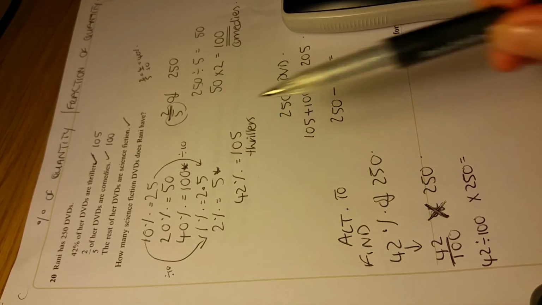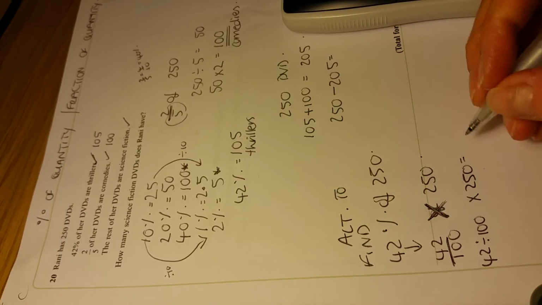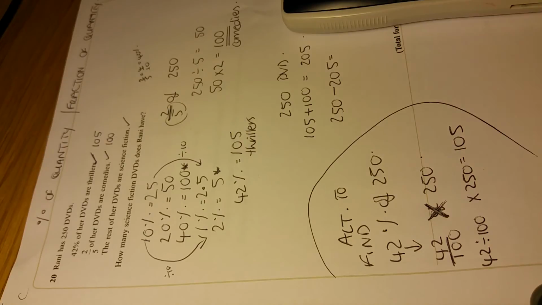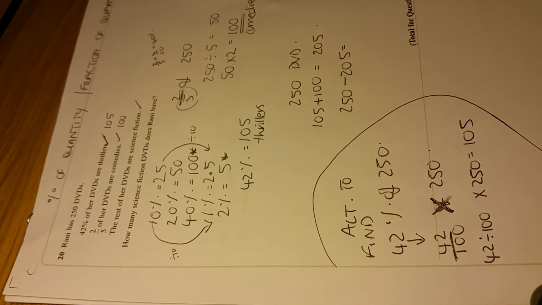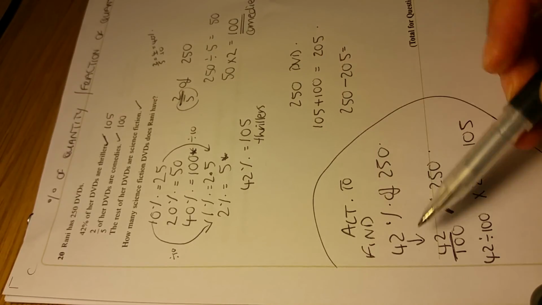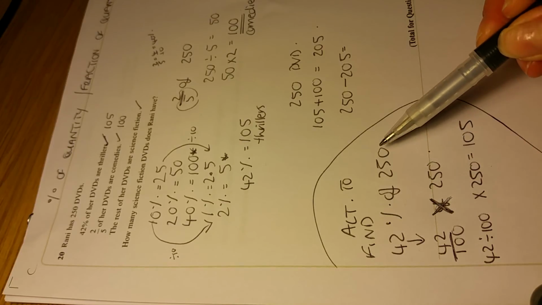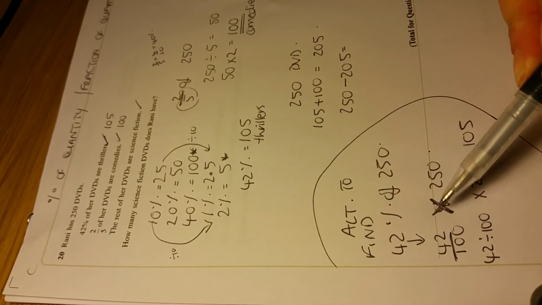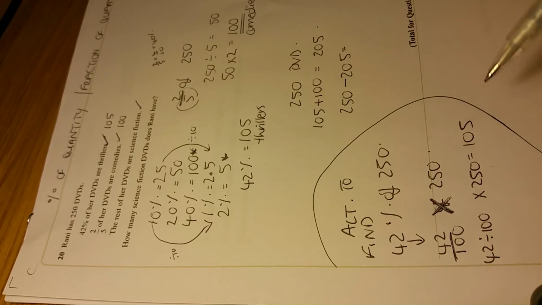The reason I don't always do this method on its own is because on a non-calc paper, and you could quite easily get this on a non-calc paper, obviously you're not going to be able to do 42 divided by 100 times by 250 on a calculator, so you need a backup plan. So that's just a little bit of an aside. So if it was 38% of 75, you'd go 38 divided by 100 times 75. Okay, now that always works.